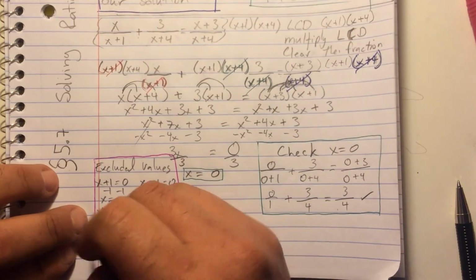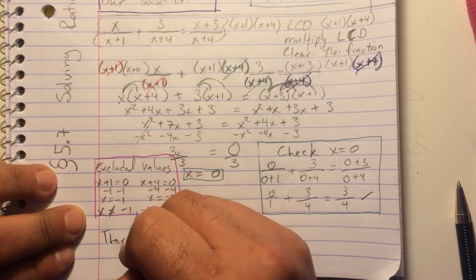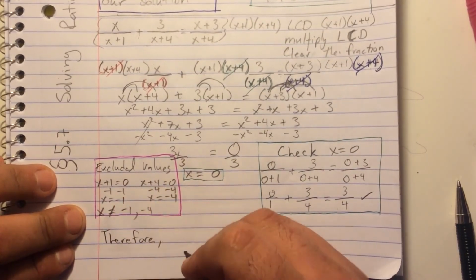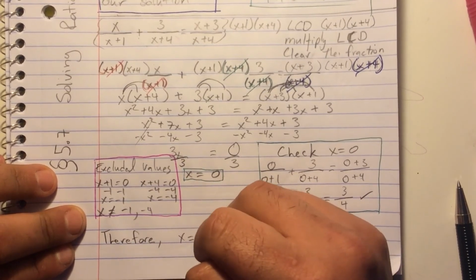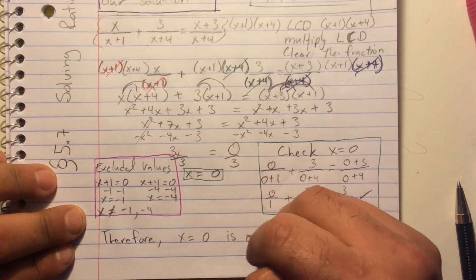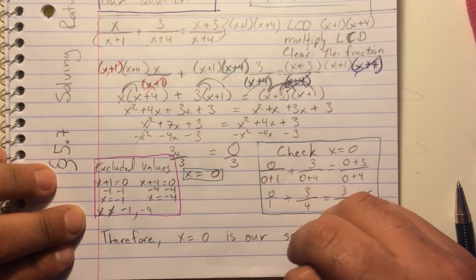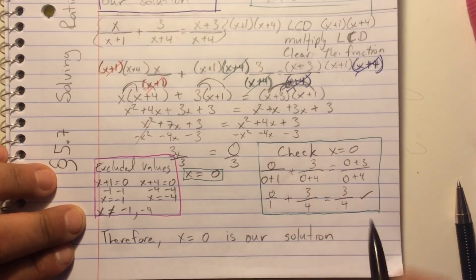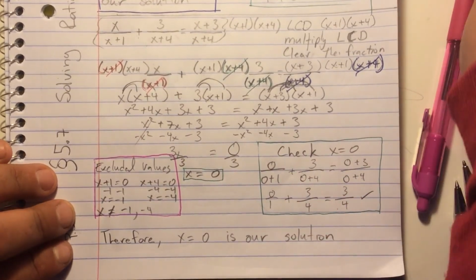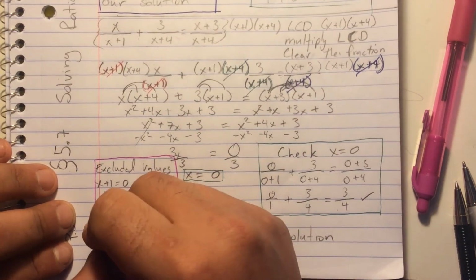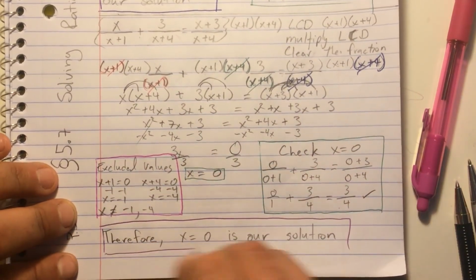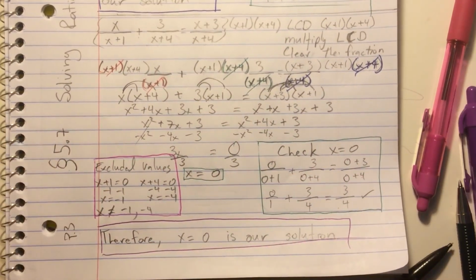So now we can go ahead and write our conclusion. So we have therefore, comma, x equals 0 is our solution. Might as well have used purple this time around. Box this up here. Alright, cool. So that was the second part of Foldable 3.